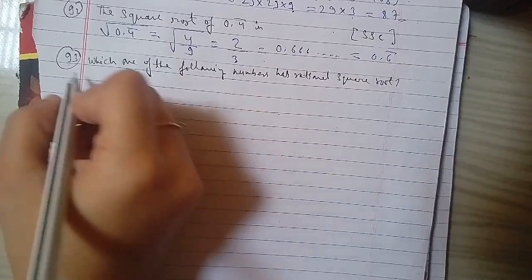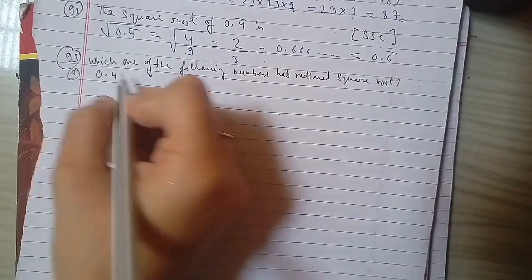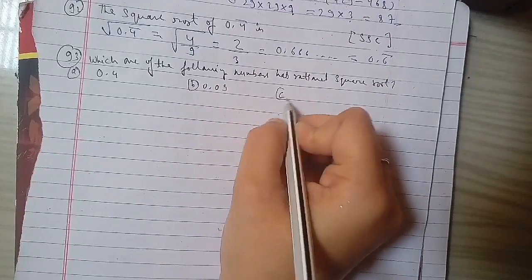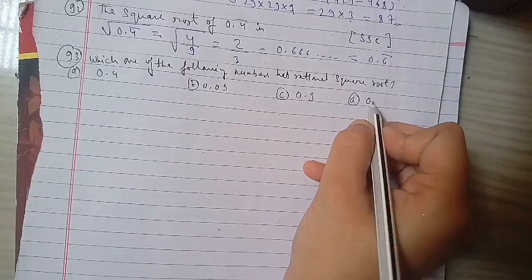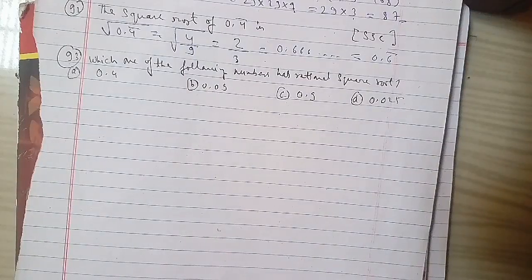The options for this we have 0.4, 0.09, 0.9 and 0.025, that we have to consider here.